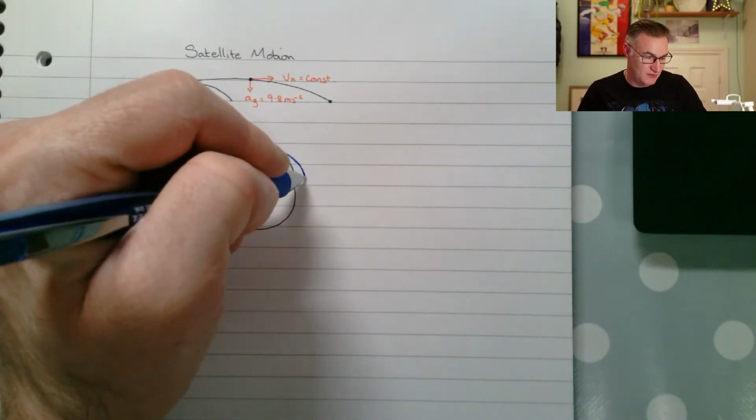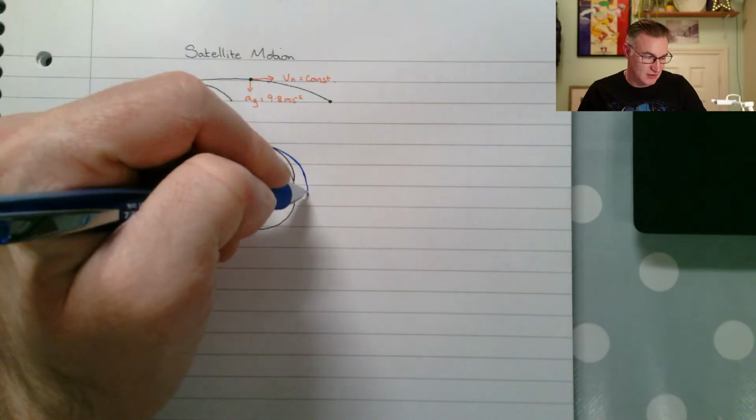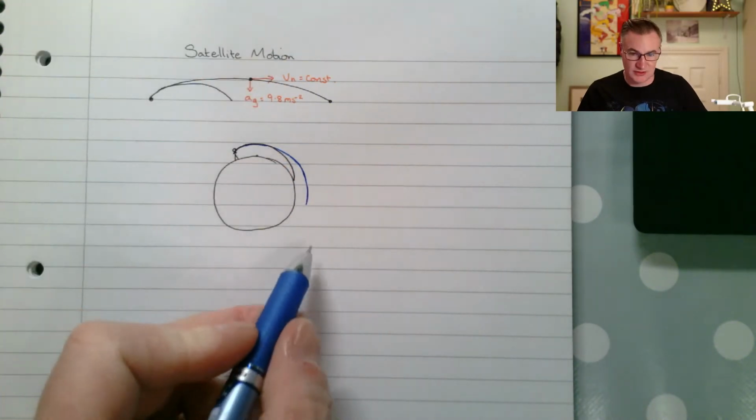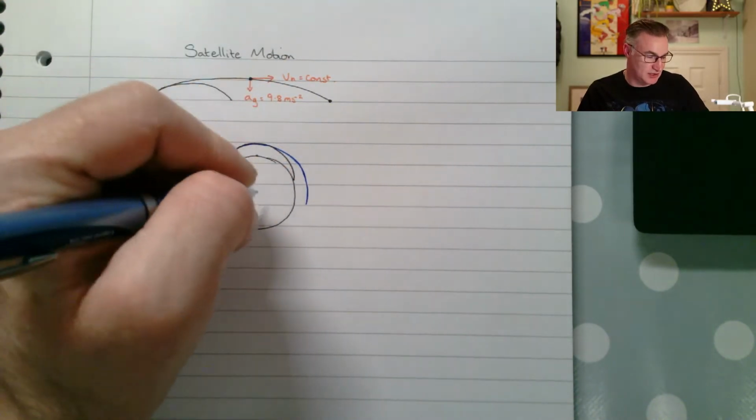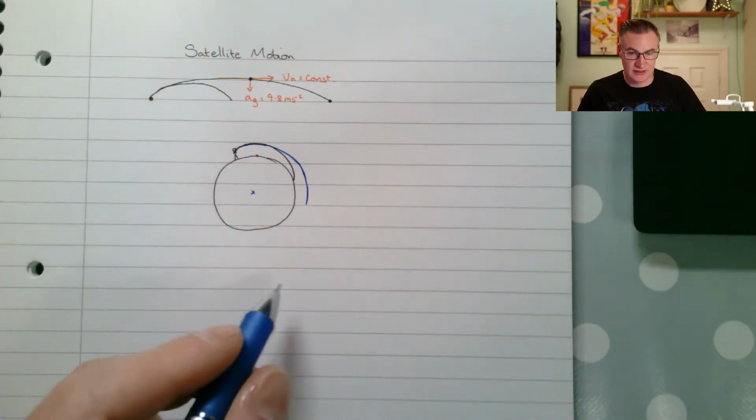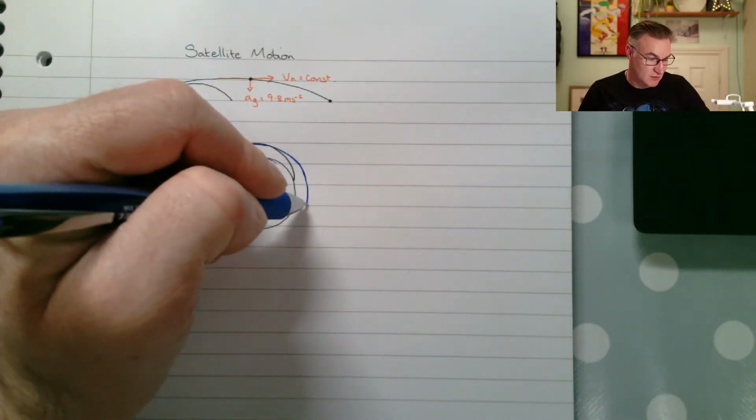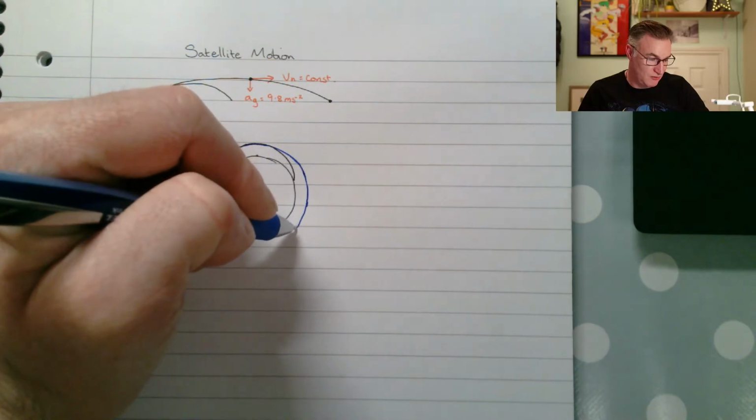But if it's moving sufficiently fast horizontally, the bend caused by the acceleration towards the center of the object, the center of the Earth in this case, will make it move in a circular path.